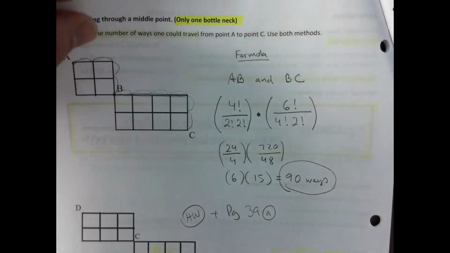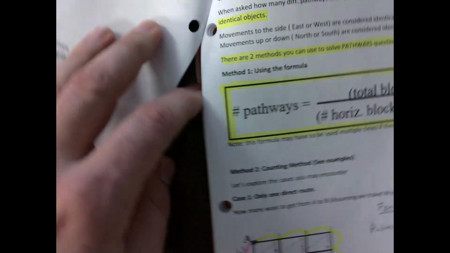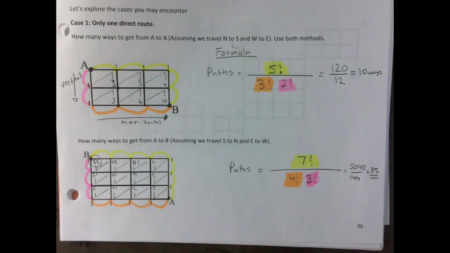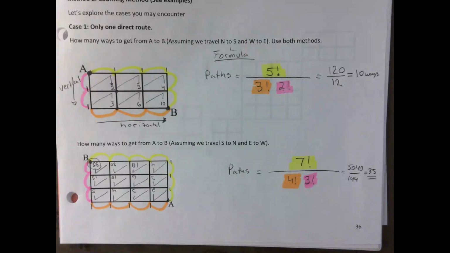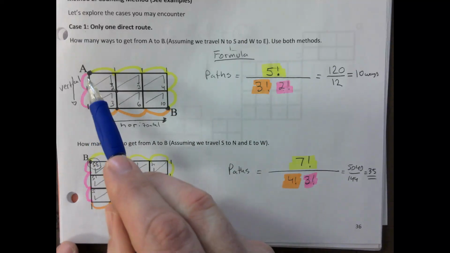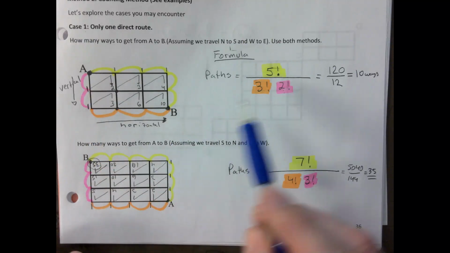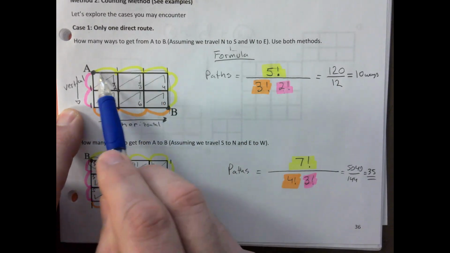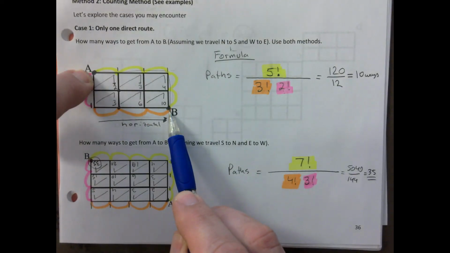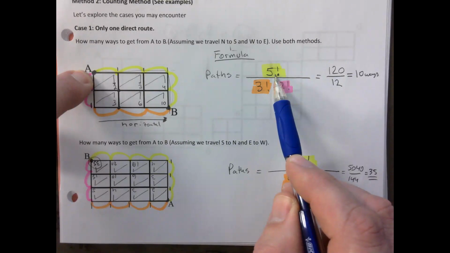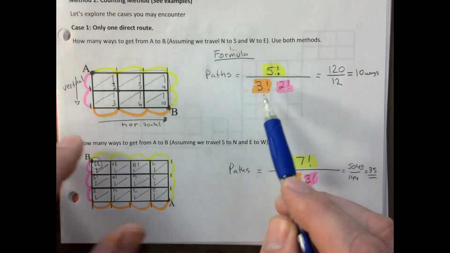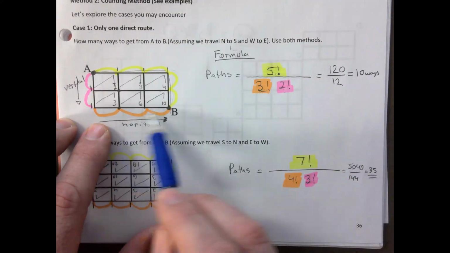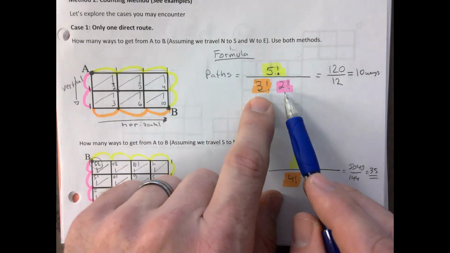So maybe I'll go back to 36, just reviewing the most basic pathways that you can get. The examples of pathways are just like a nice rectangular box. You're not going through a bottleneck. And so how many ways can you go from A to B? If you use the formula, you just count horizontal and vertical, right? You count how many steps you have to take from one point to the other. That's your top. And then in the denominator, we divide out the horizontal steps and the vertical steps. So we've got to make sure we divide that out.